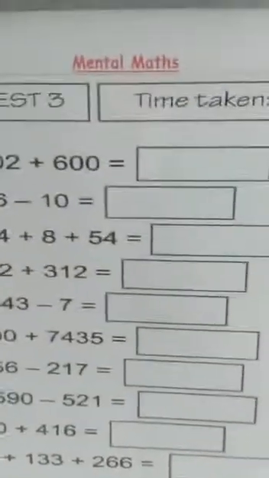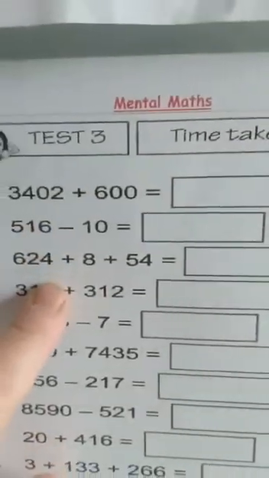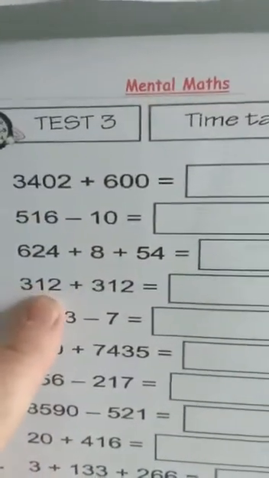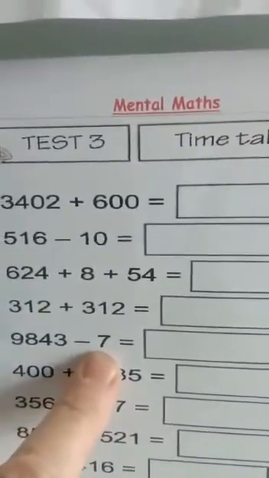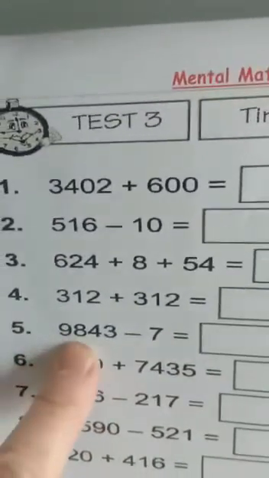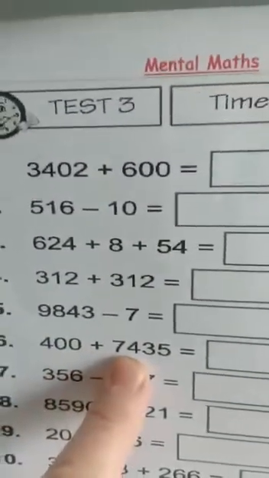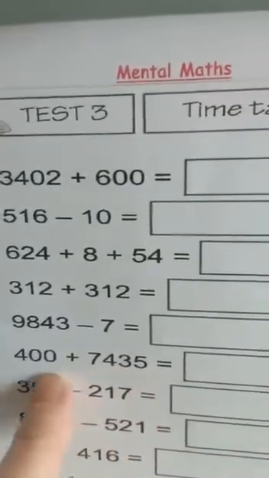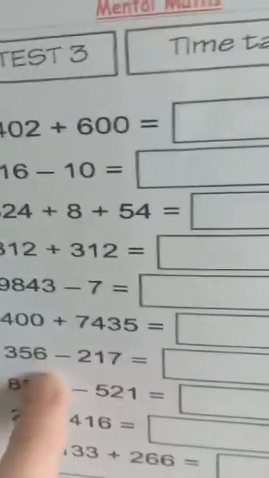Okay, so mental maths today, we're just going to get on with your quick 10 questions for test 3. So again, look for efficient ways to work these out in your head, doing it mentally, like looking at the 7, which digits does it affect in 9,843 when you take it away? Looking at 400 plus 7,435, which digit does it affect, or digits? So looking at your place value.